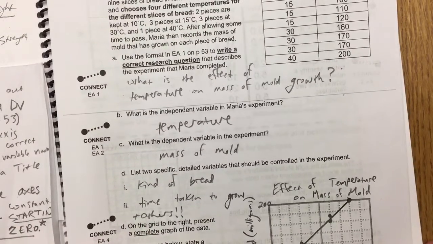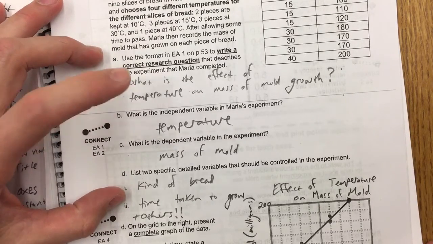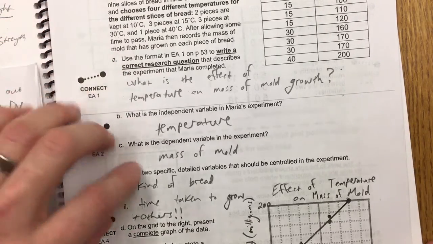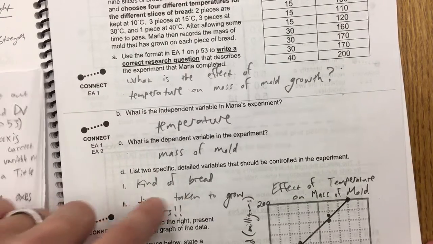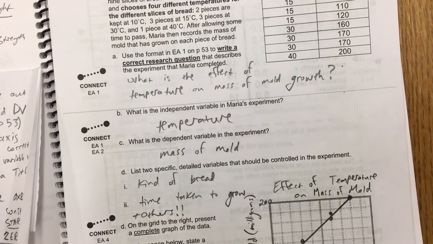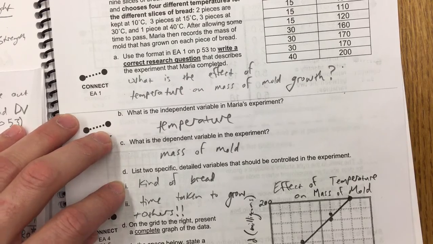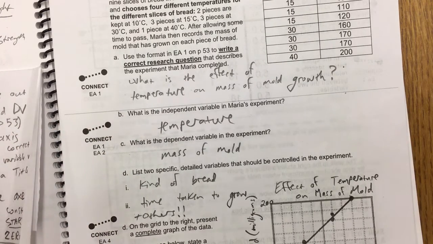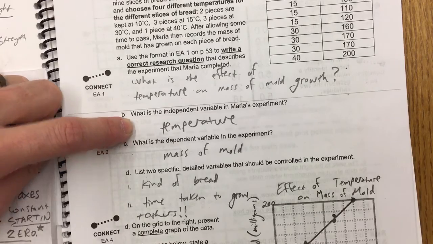Here's the work that I did. I'm going to just show you these answers. Research question, independent variable, dependent variable. Lots of controlled variables could work here. The kind of bread, the time taken to grow, all kinds of others could work also. The idea is like, what do we want to hold constant for this experiment? It could be like the amount of light in the container, the amount of humidity in the container. That is lots of things we want to be constant. The only thing we want to change is temperature.